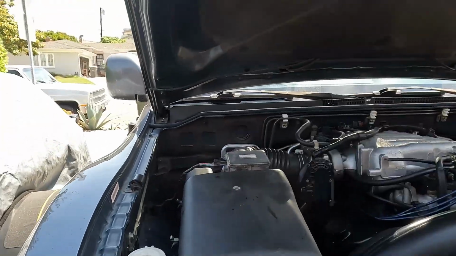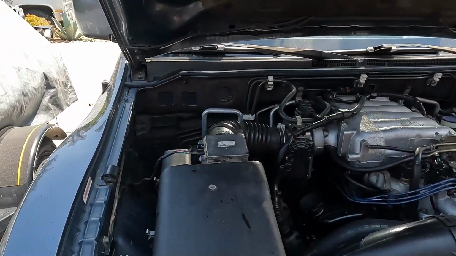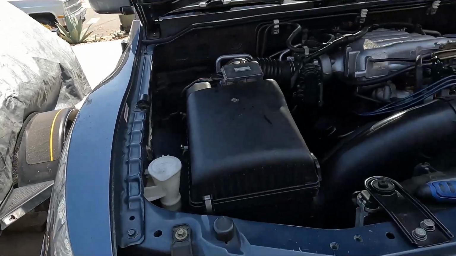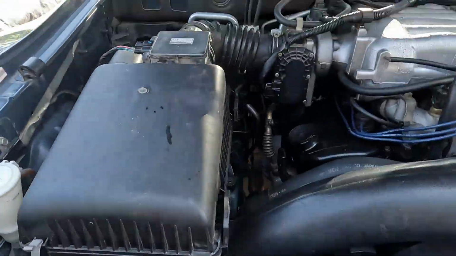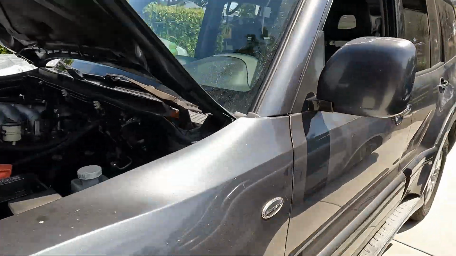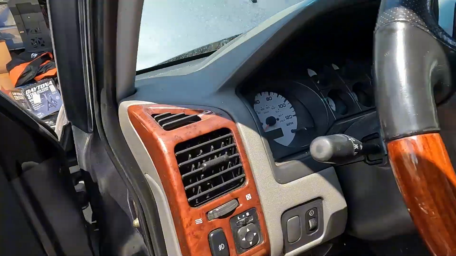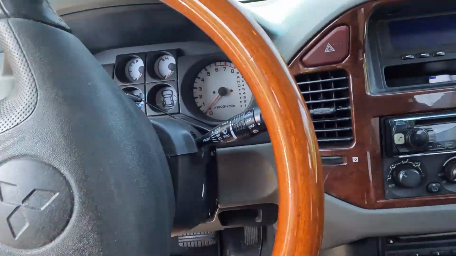All right guys, so we got the sensor installed. Let's go ahead and start the engine and see what happens. We may have to go through a clearing of the code cycle, but I just want to see if it still reads 0 on the mass airflow sensor data.